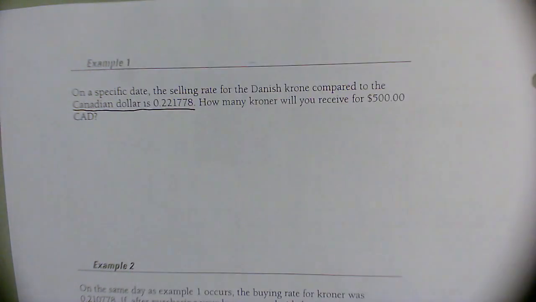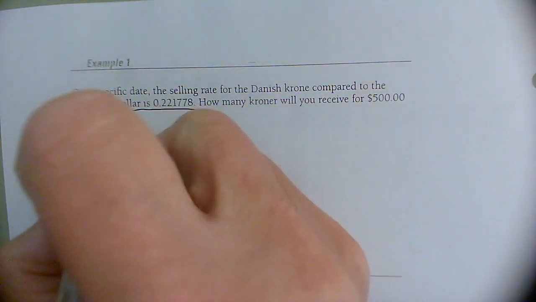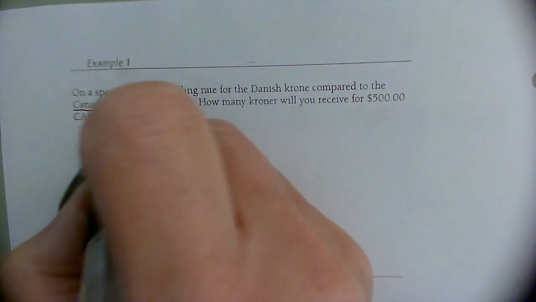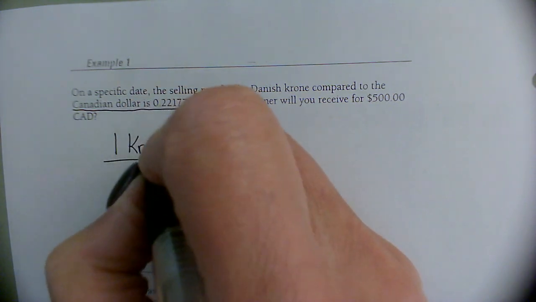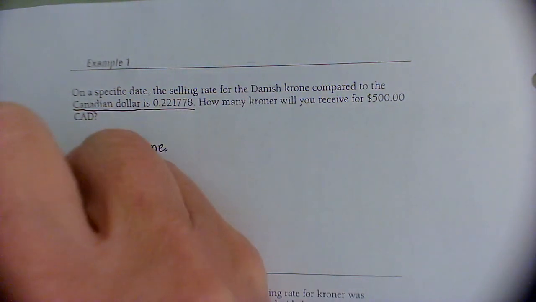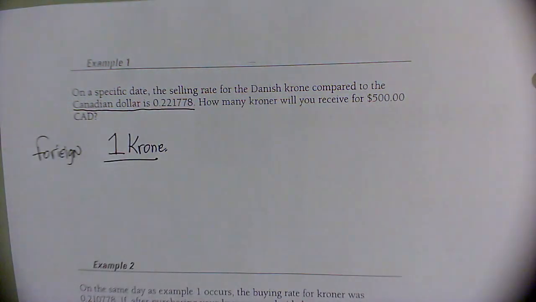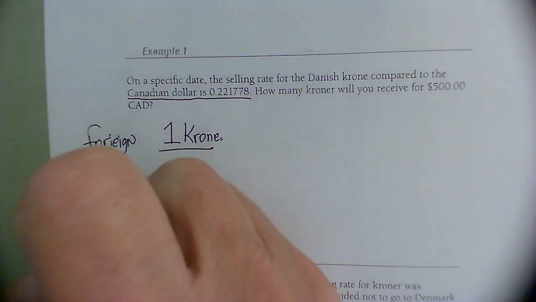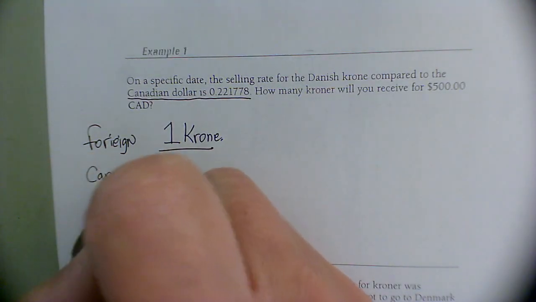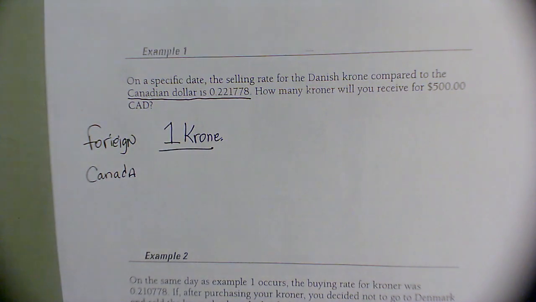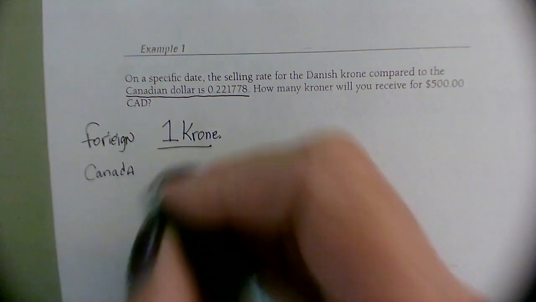So when we set up the proportion, the country that you are looking at is always on the top left. In this case, it's 1 krone. So the foreign country is always up on top, every single time. The bottom is always going to be Canada, and it is what their money is worth in Canadian dollars.